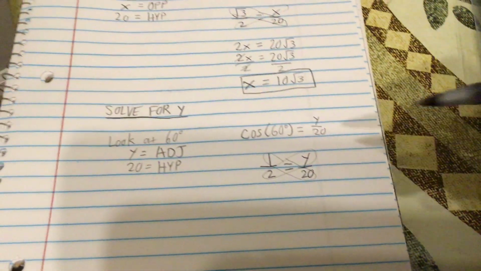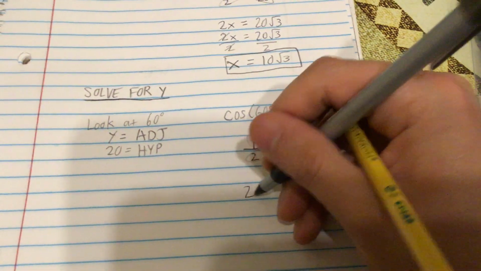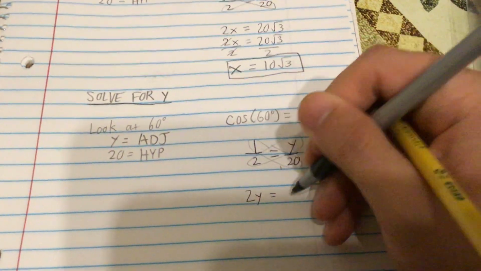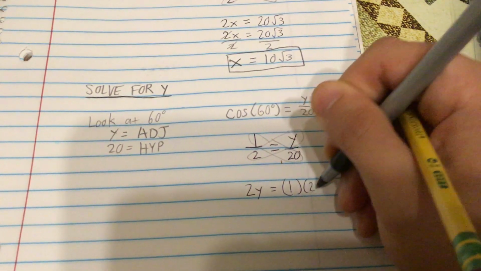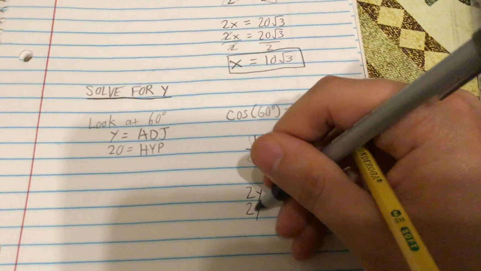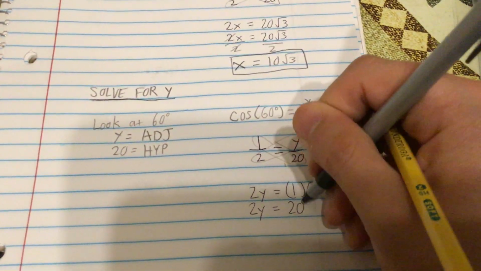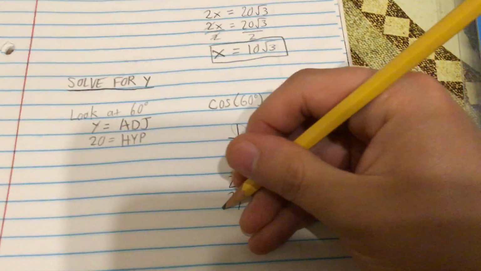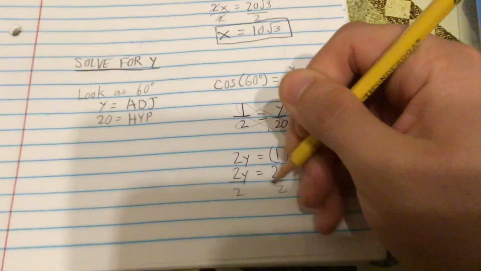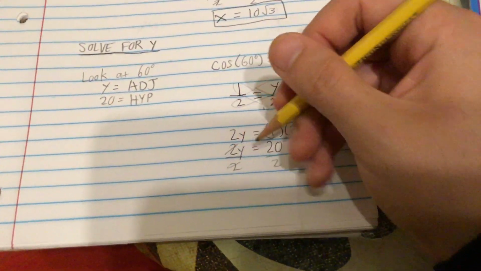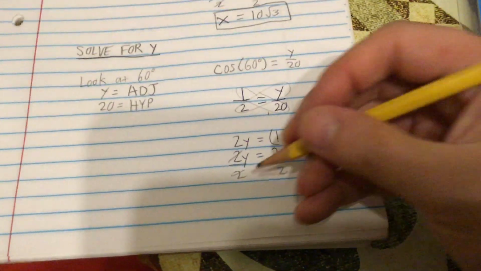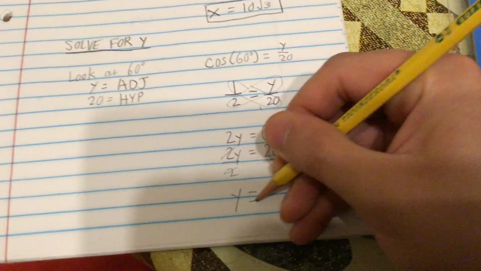And now I've got 2 times y, or 2y, is equal to 1 times 20. So 2y equals 20. I'm going to divide both sides of the equation by 2. And that gets me y is equal to 10.